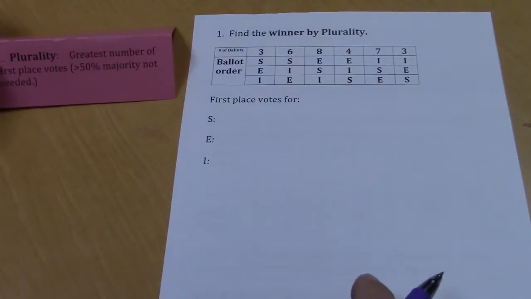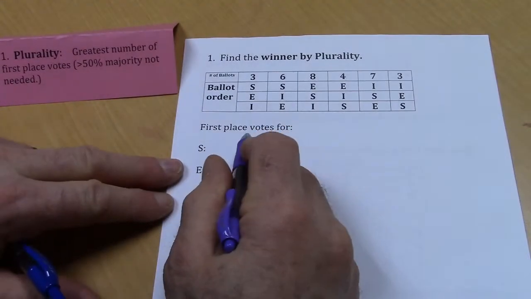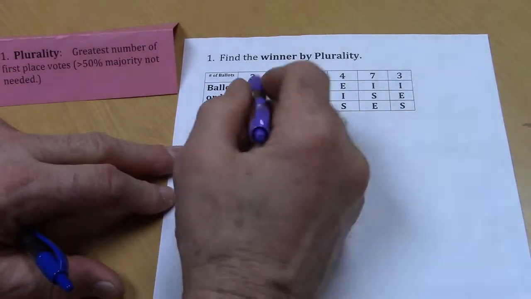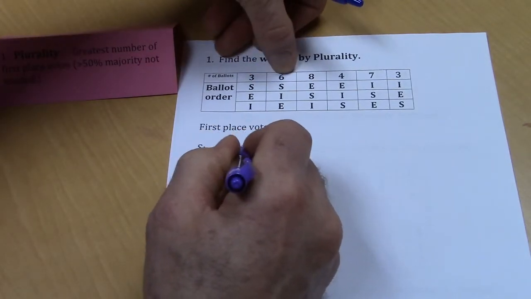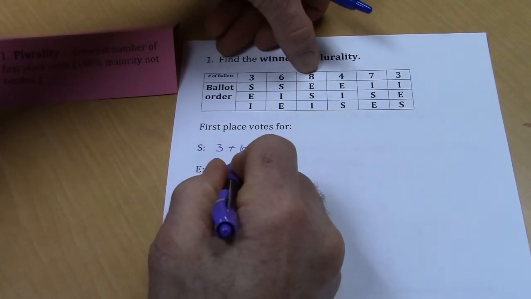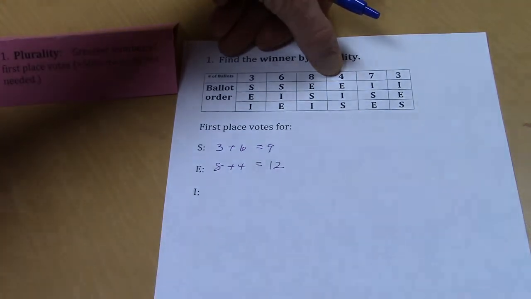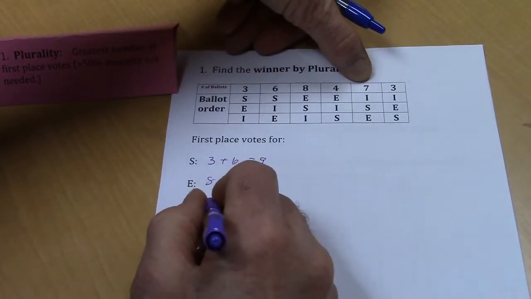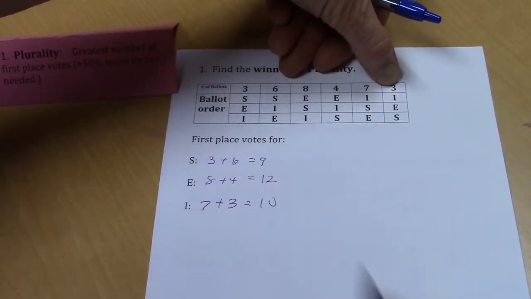So the plurality method was to count the number of first place votes for each person. So we'll take Spider-Man's first place votes. He got first place on these 3 ballots and on these 6 ballots, so he has 9 first place votes. Elastigirl has 8 on those ballots and 4 there, so she has 12 first place votes. And then Iron Man has 7 first place ballots there and 3 there, so he has 10.